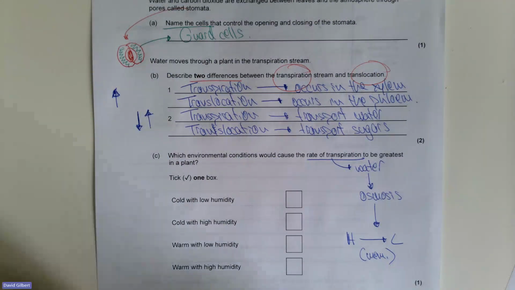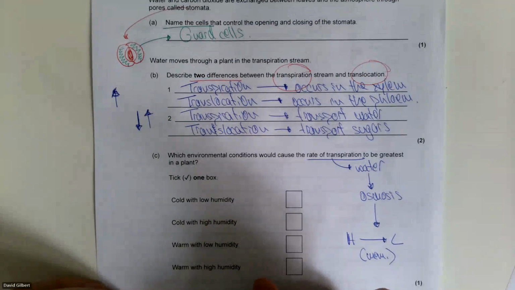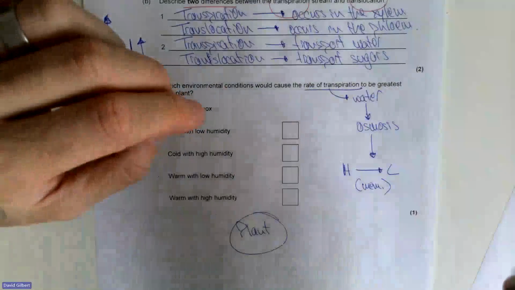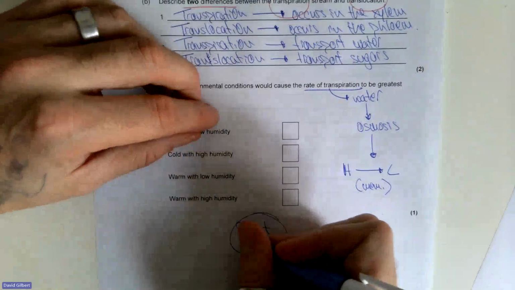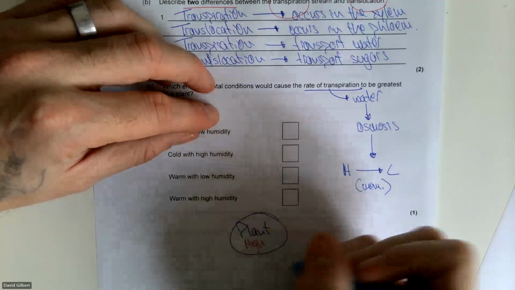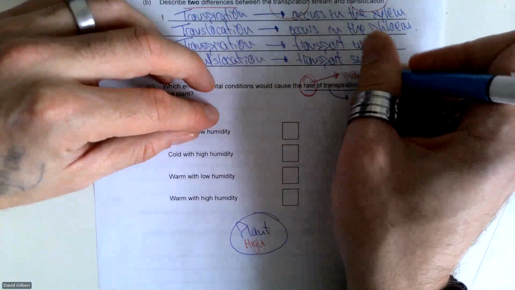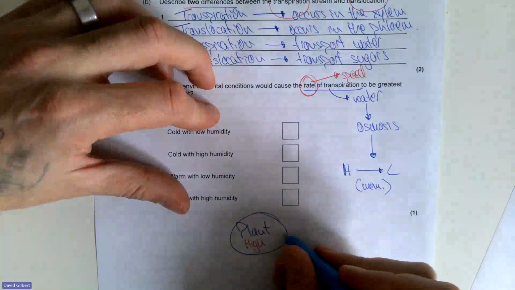Now, if we think about our plant, we've got a high concentration of water. We know that rate refers to speed, how quickly it can occur, so we want it to occur as quickly as possible.